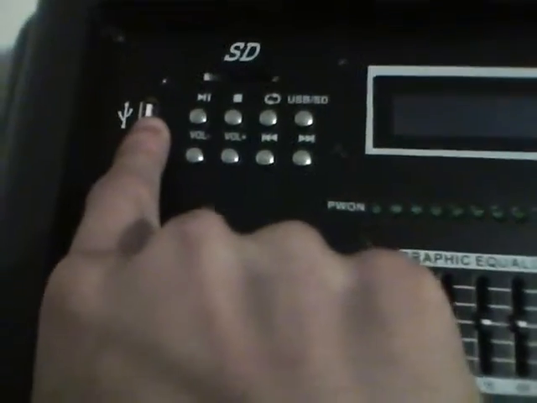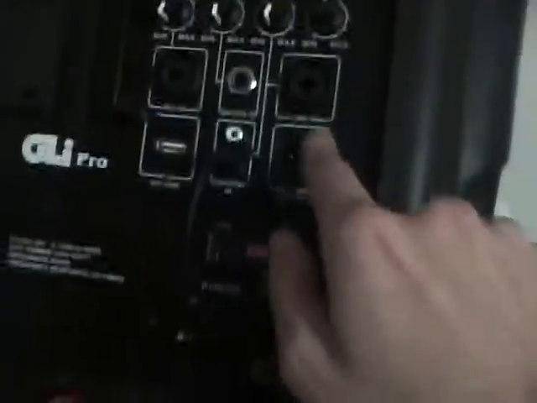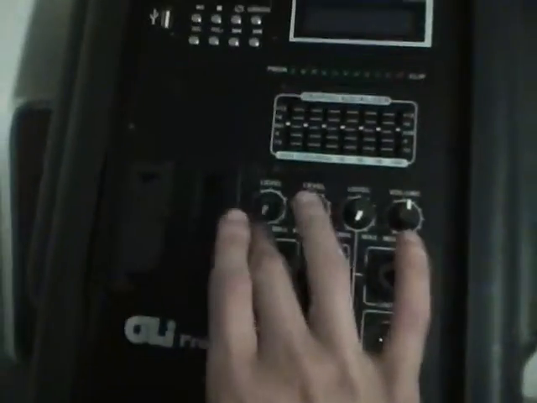The only thing you need to do is plug in my USB or SD card, and then plug in the microphone. That's it. That's what I use this for.